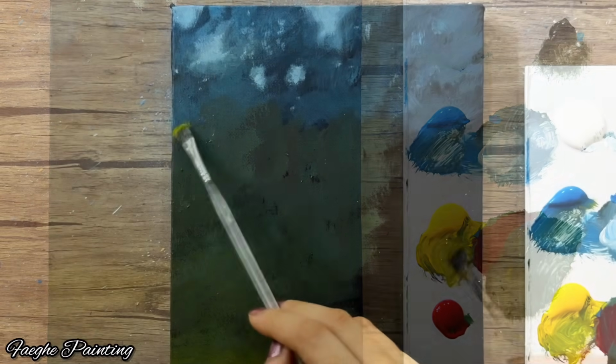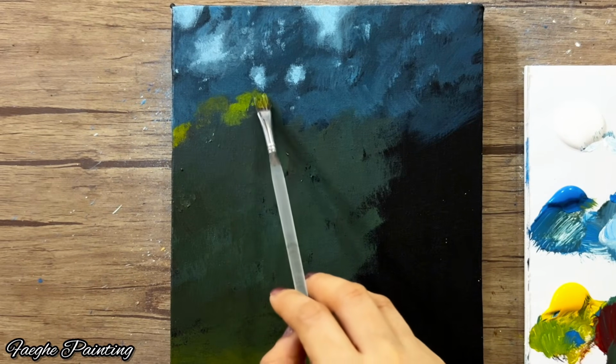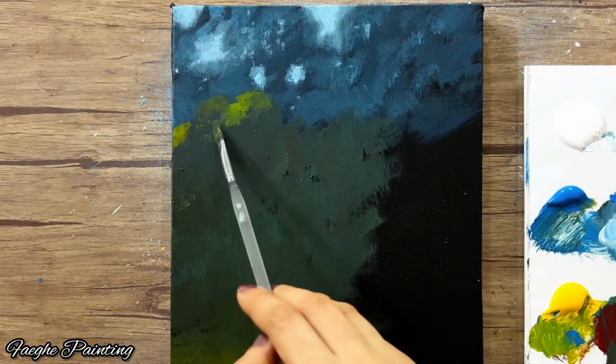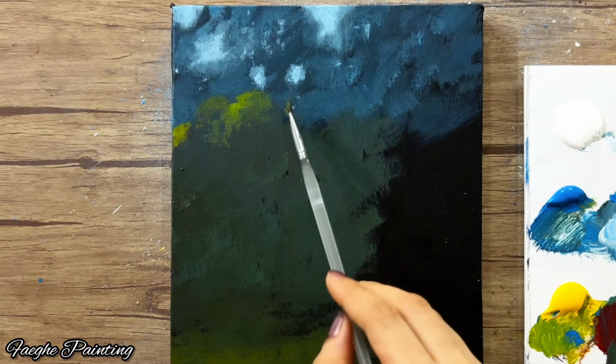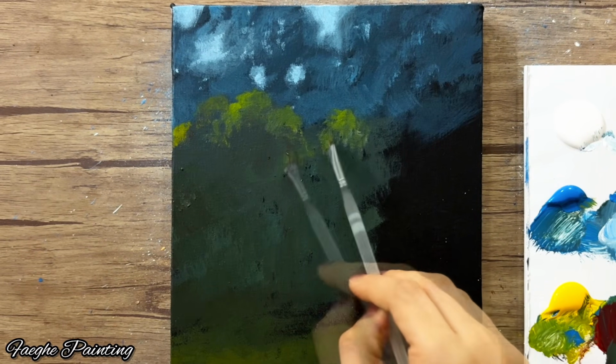Once the background is established, I begin adding brighter green highlights to the upper parts of the trees. I use soft tapping motions to create the suggestion of leaves and foliage without making them too detailed.